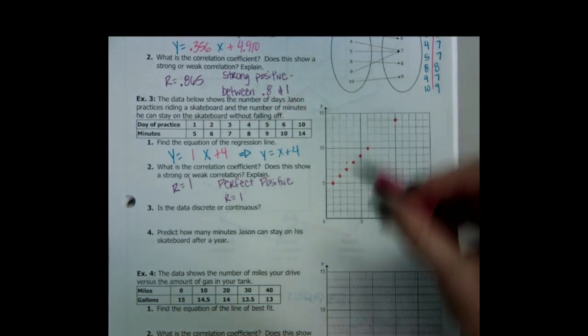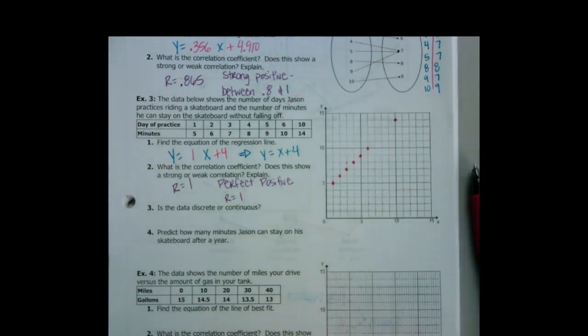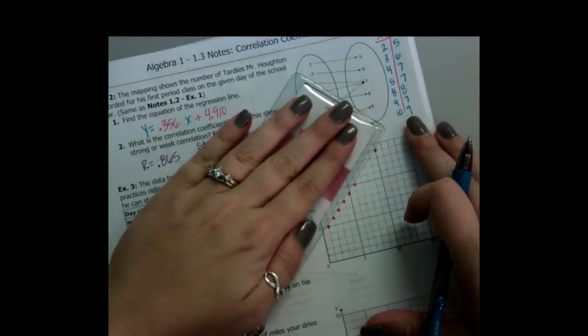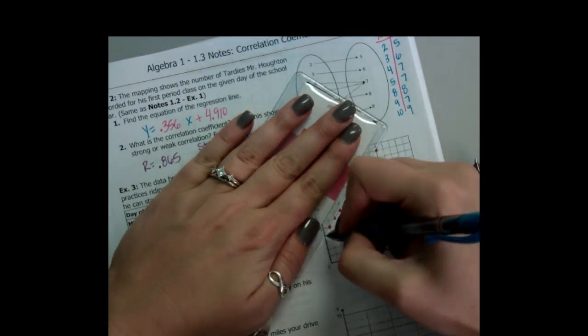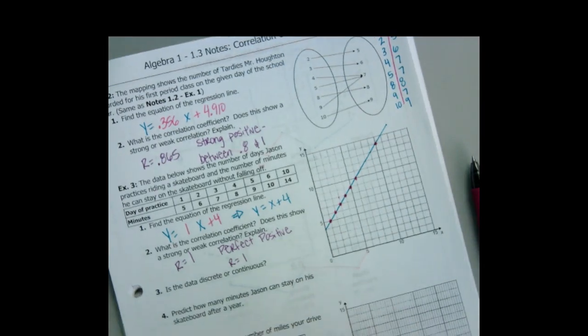Do you see how these points perfectly line up on a line? I could draw my line through there. I could draw a perfect line through these points. See my wonderful line here. You see how that line perfectly goes through all of those points. That's why we call this perfect correlation.